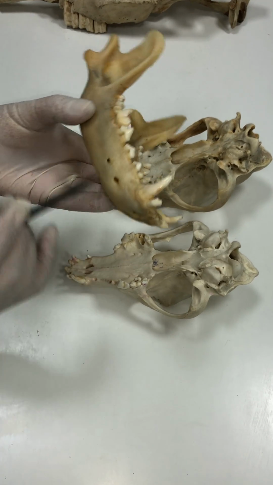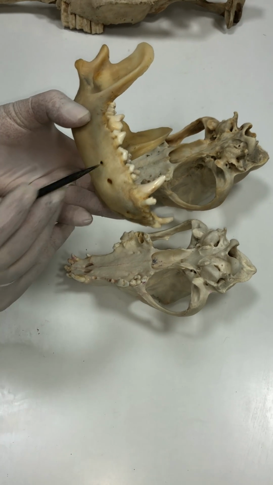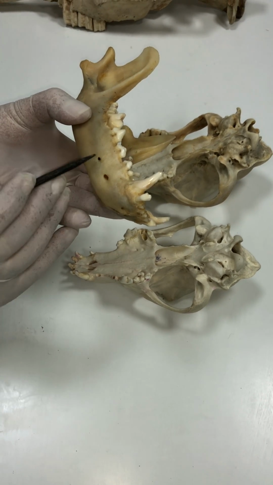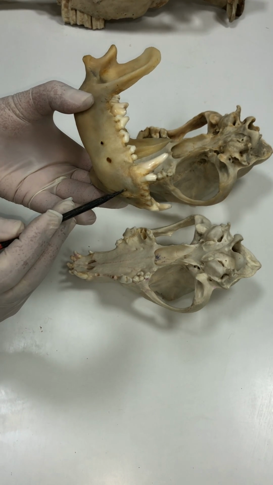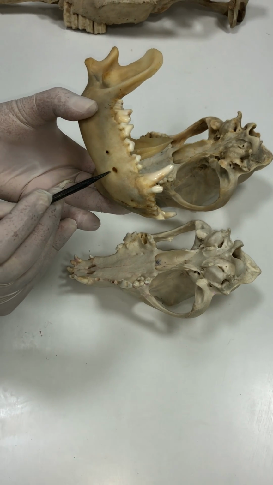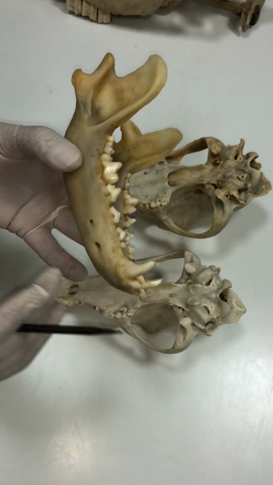At this area here, we have 1, 2, 3. This foramen is called the mental foramen. We have the rostral mental foramen, we have the middle, and we have the caudal mental foramen.